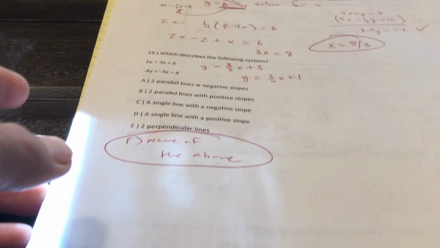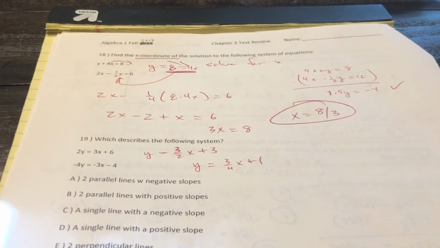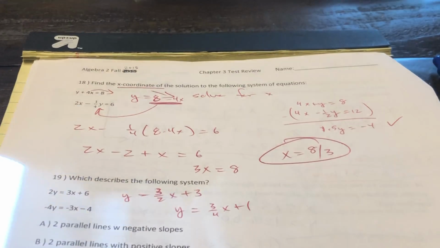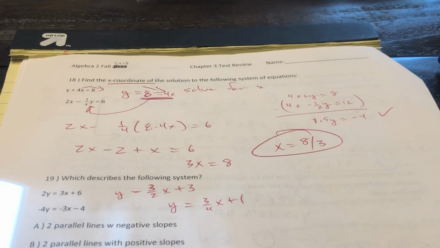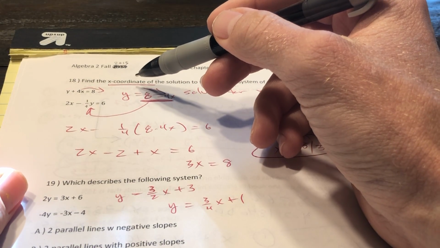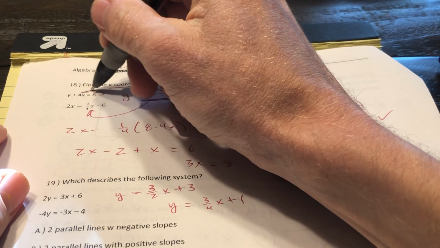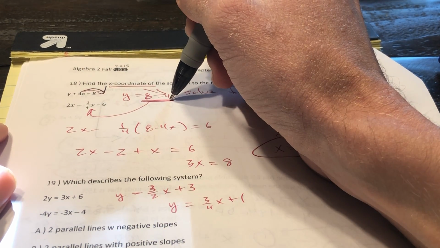All right, then we're almost done here with what I want to discuss. Again, I will leave some of these questions for you so you can ask me when I return on Monday the 1st. Find the x-coordinates of the solution to the following. Okay, it does say just solve for x, so what did I do? If you ever get something that just says solve for x, y equals 8 minus 4x.